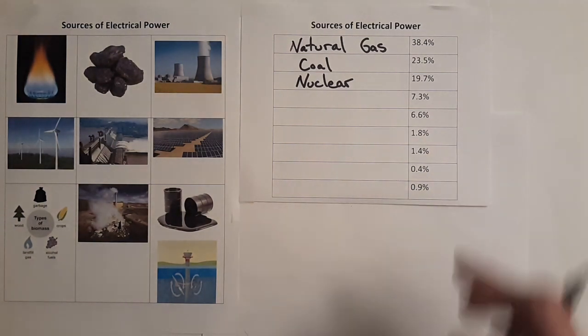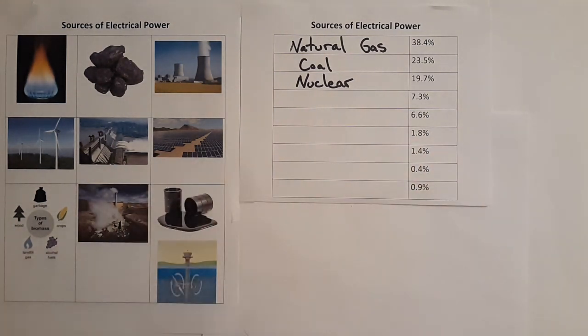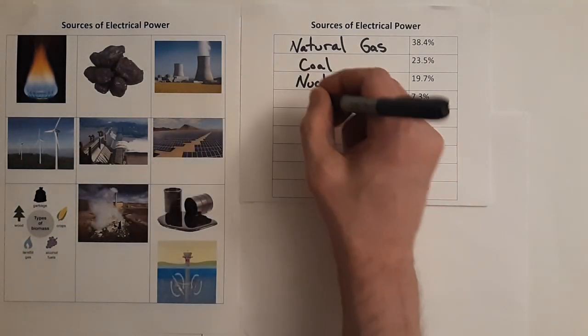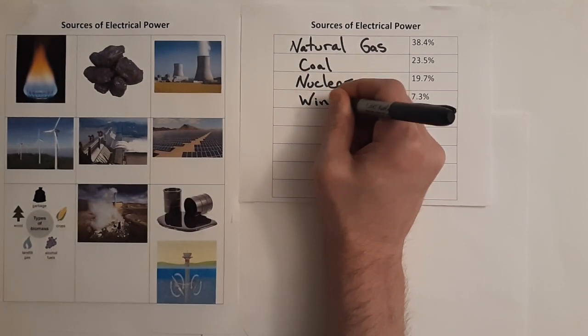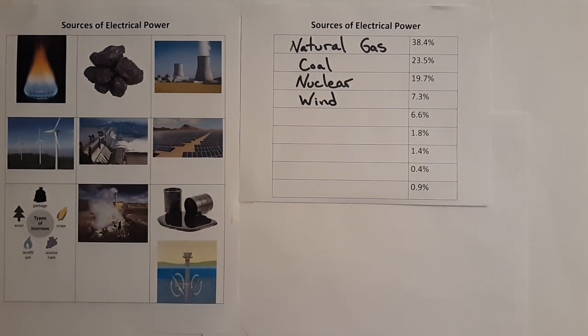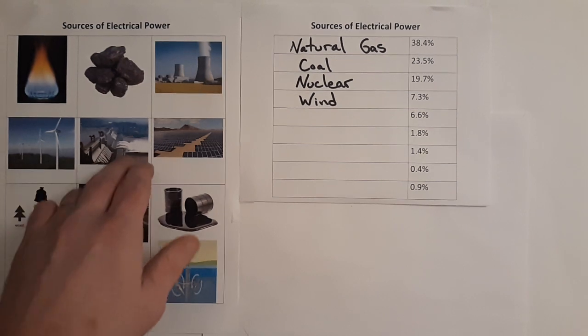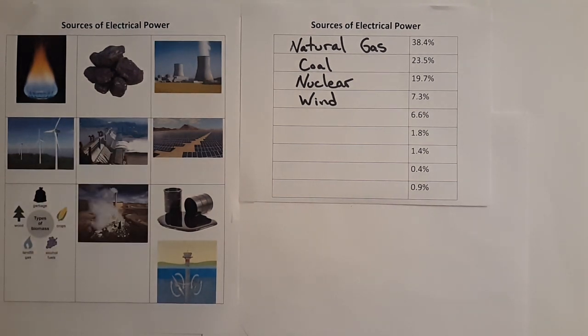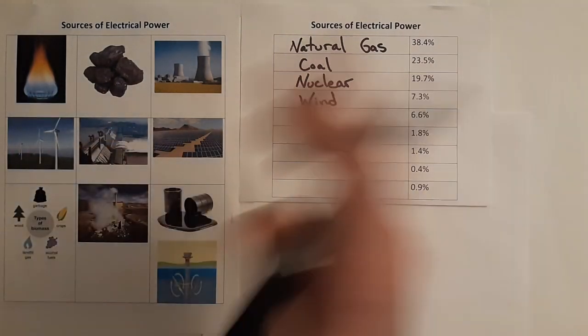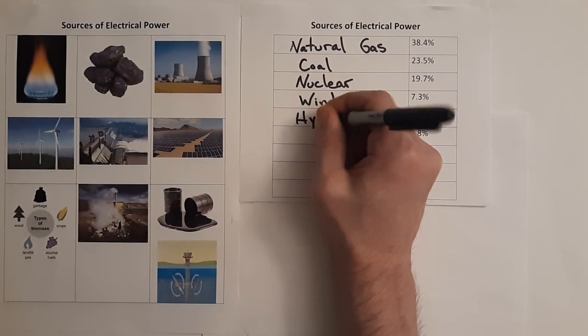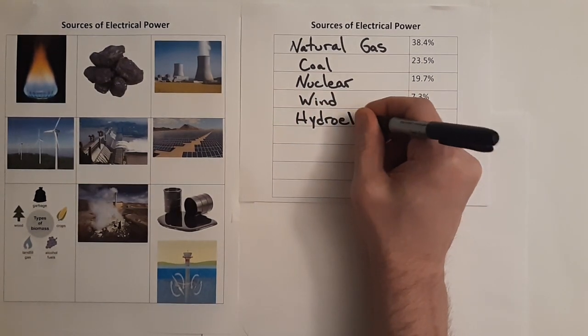All right, now we're getting into some of the smaller ones. At around 7%, we have wind. That can be onshore or it can be offshore, so that can be on land or say in the ocean. Pretty close after that, we actually have hydroelectric. So think of dams. Like the Hoover Dam produces most electricity for Las Vegas. When you dam a river, you're able to let some of the water flow through and generate electricity.